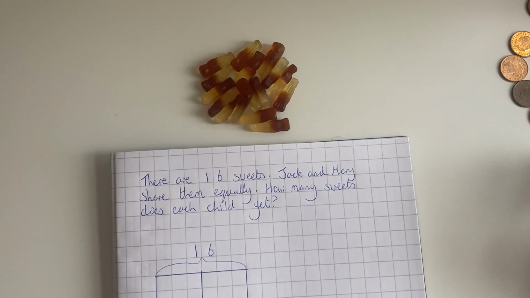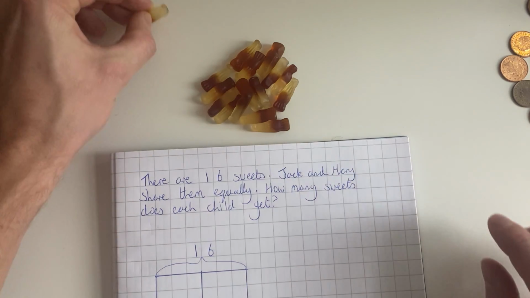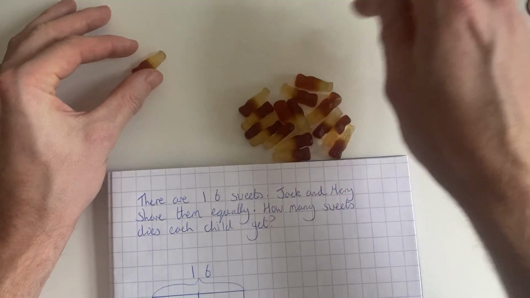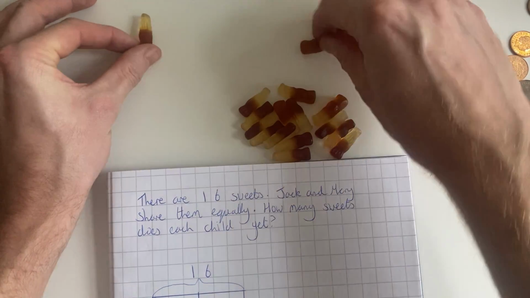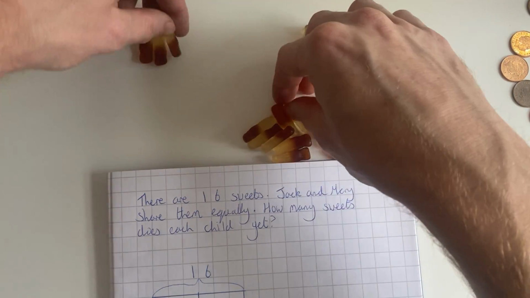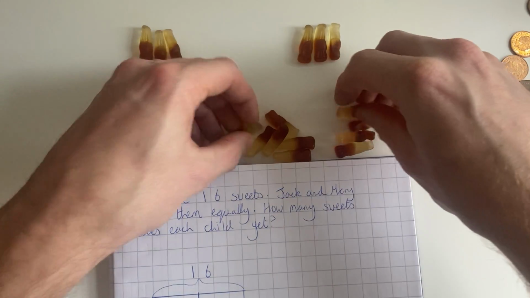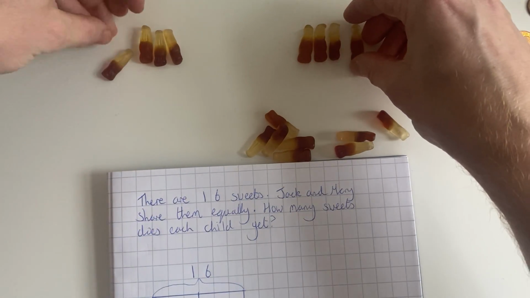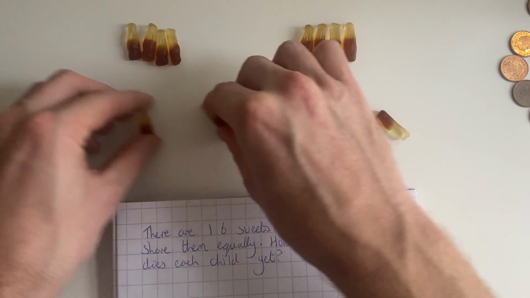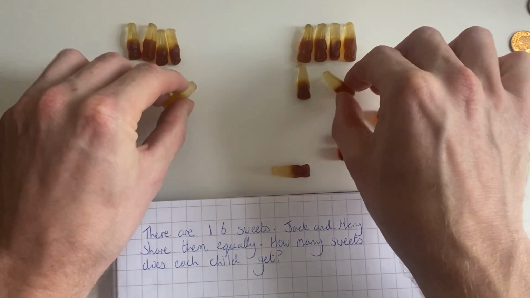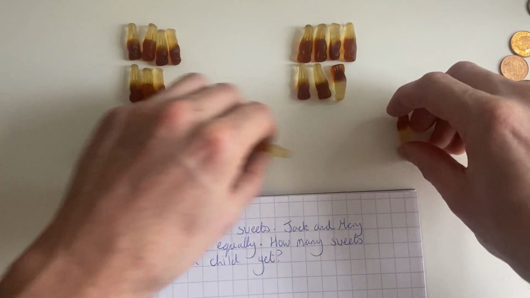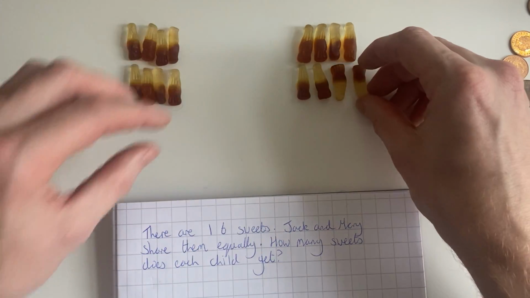So each person, Jack and Mary, are going to have the same. On the left hand side we can have Jack, and on the right hand side we can have Mary. So Jack gets one, Mary gets one. Jack, Mary, and we're going to keep swapping, keep moving these until all of the cola bottles have gone and there are no cola bottles here, and each person has been given cola bottles equally.